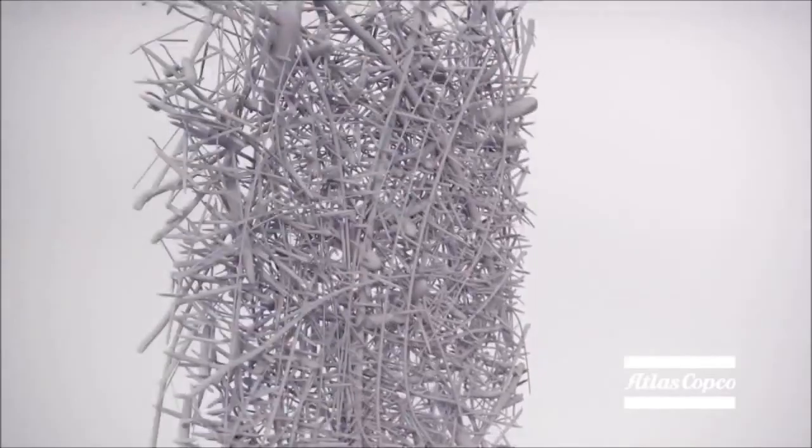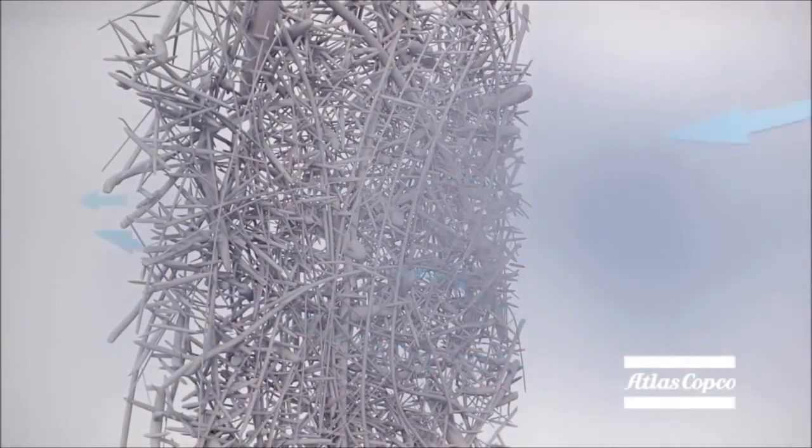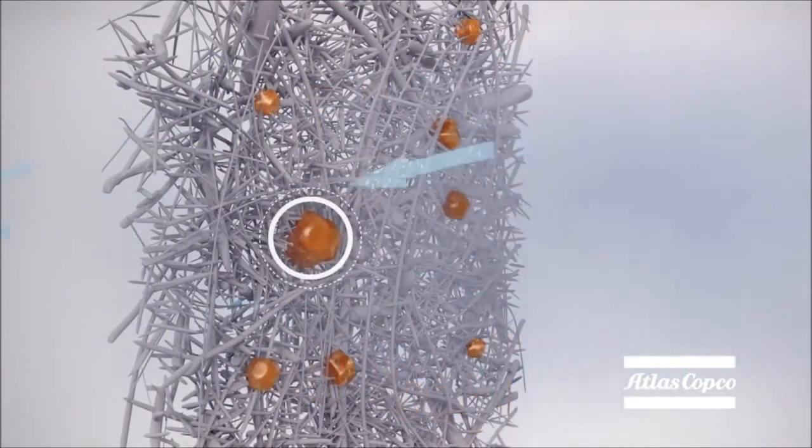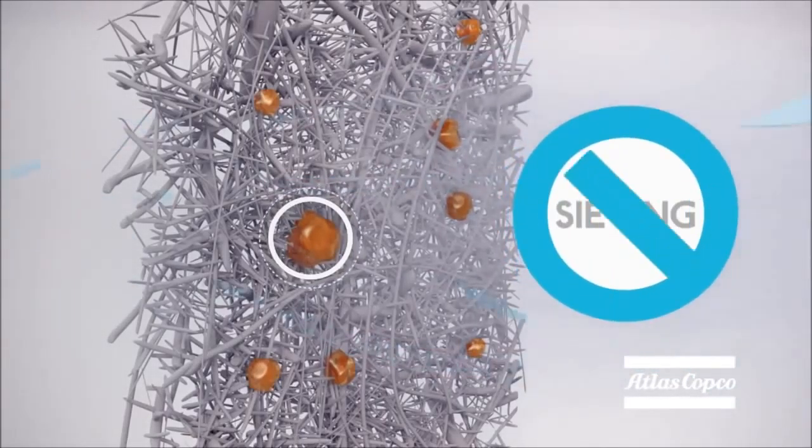It's often thought that our filters work as sieves, whereby the particles are larger than the pores of the filtration medium and are retained at the filter media surface. This is a misconception. Oil aerosol and dust particles in compressed air are much smaller than the media pores, so sieving does not occur.